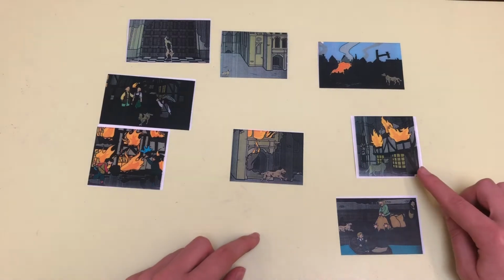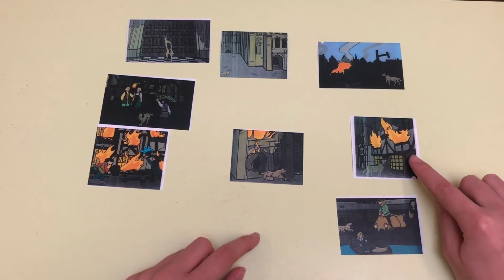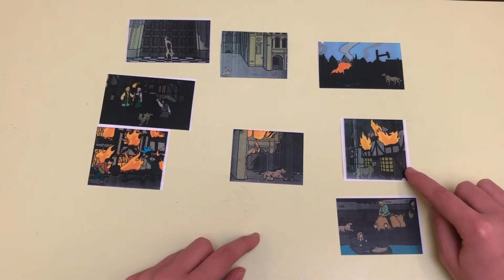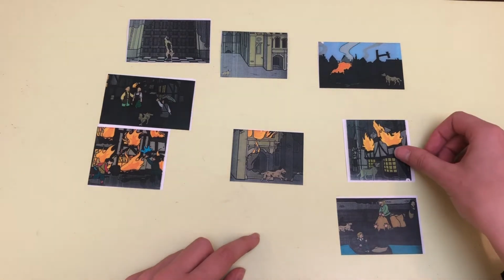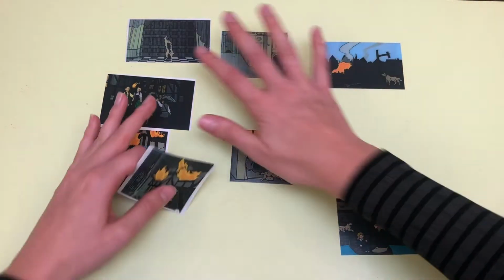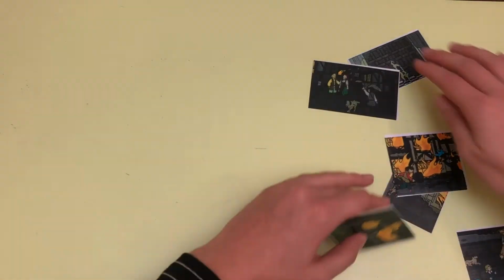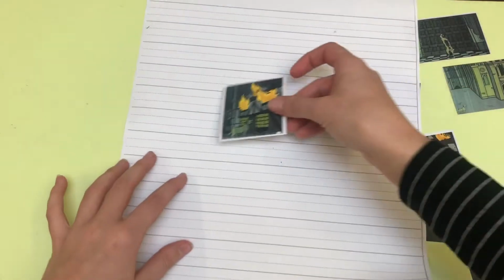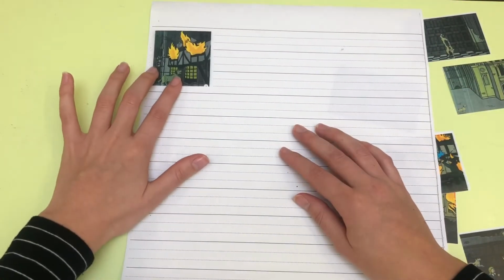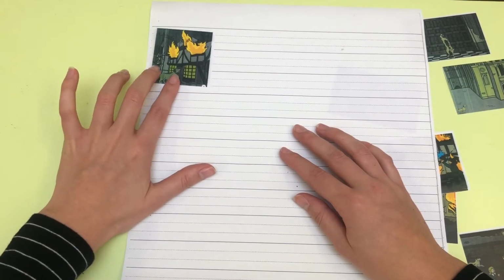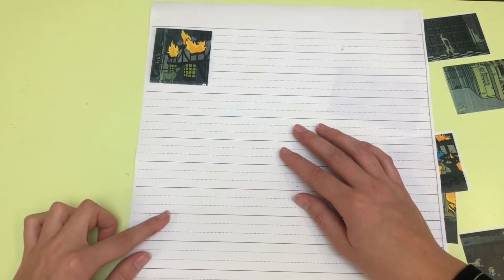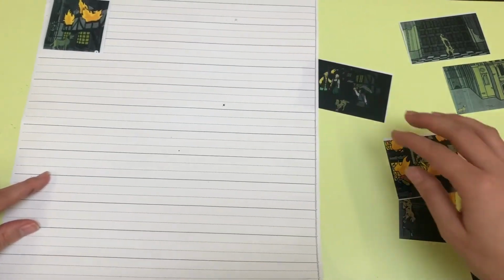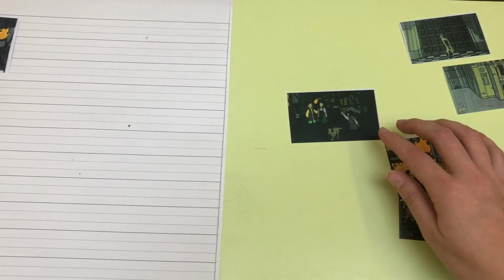I think it might be this one because I can see it says Pudding Lane, and I think that is the beginning image of the story that I can see here. So when I've done that, I'm going to move those to one side, and I'm going to order them down my page. So I'm going to stick that one there like that. And then I'm going to stick my next image underneath, the one that comes next.